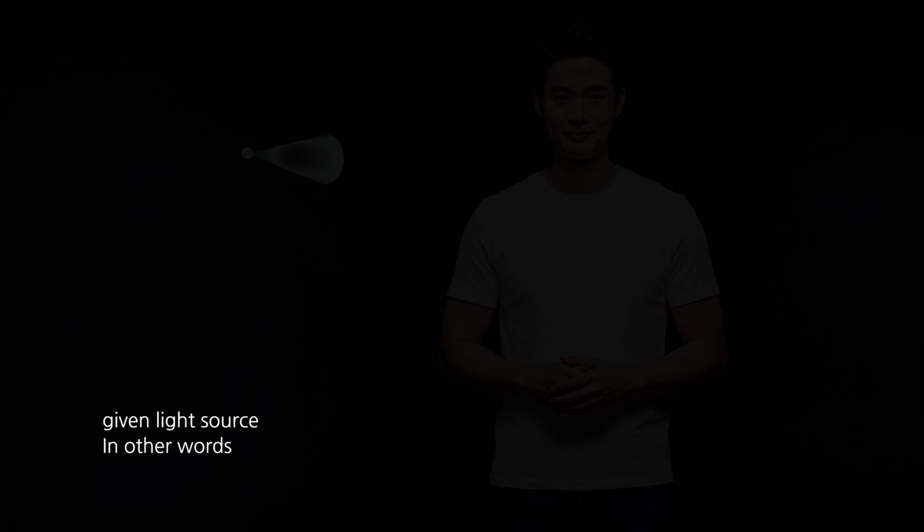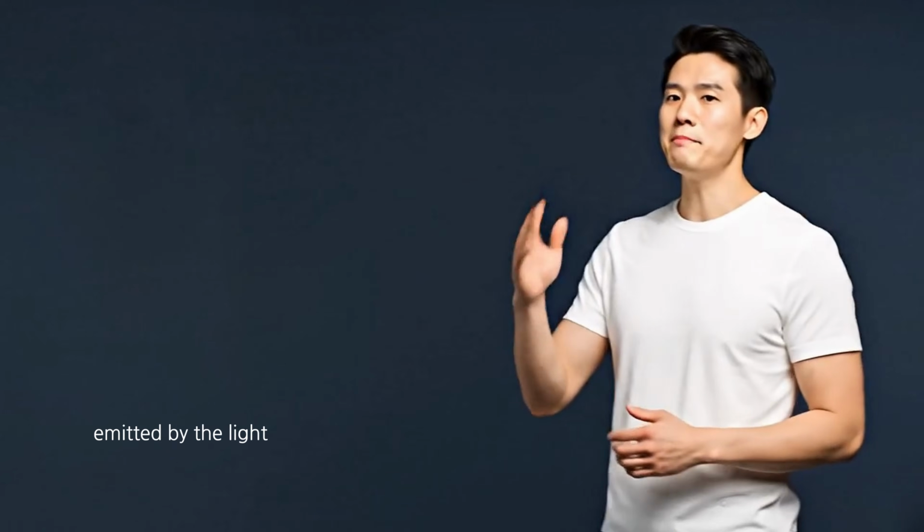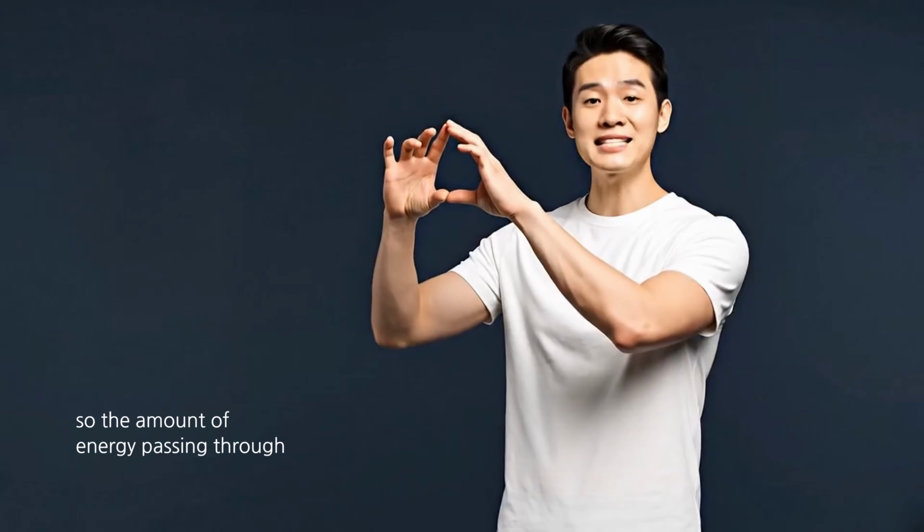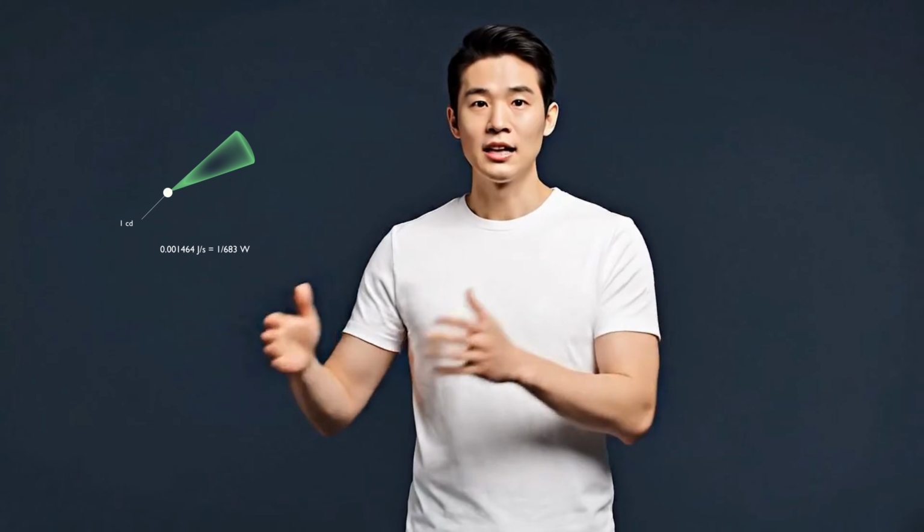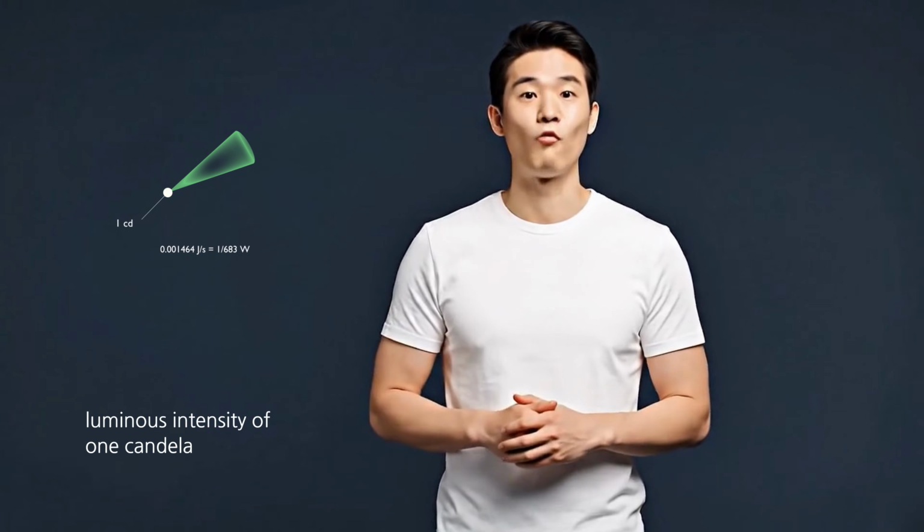The amount of energy passing through the cone each second remains constant for a given light source. In other words, the amount of energy emitted by the light source each second is constant, so the amount of energy passing through this cone is also constant. If 0.001464 joules of energy pass through this cone each second, the light source has a luminous intensity of 1 candela.